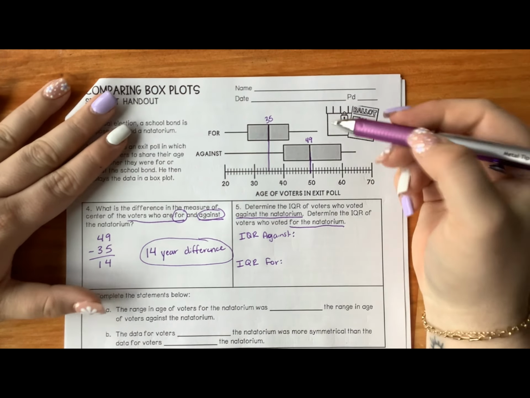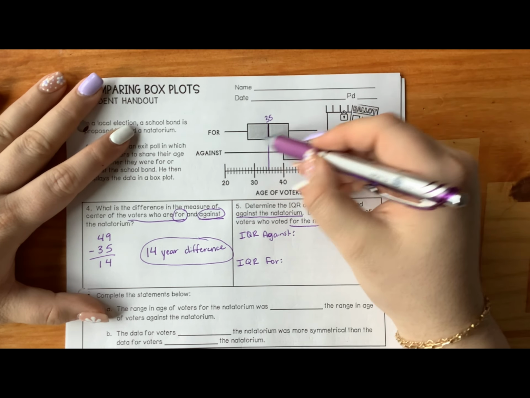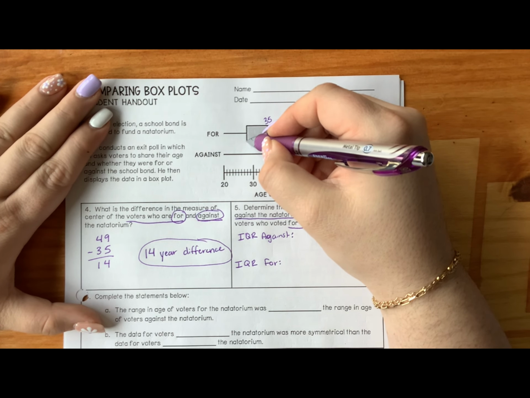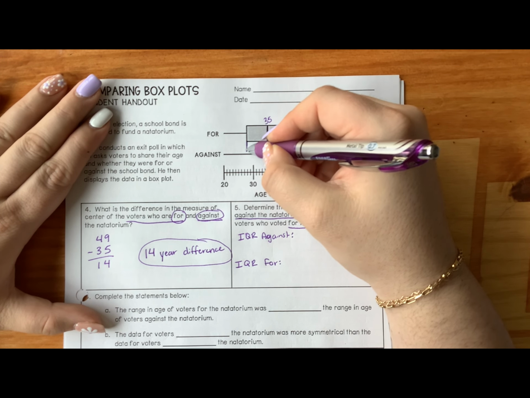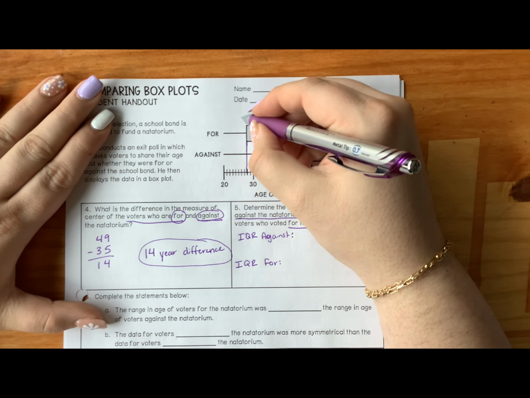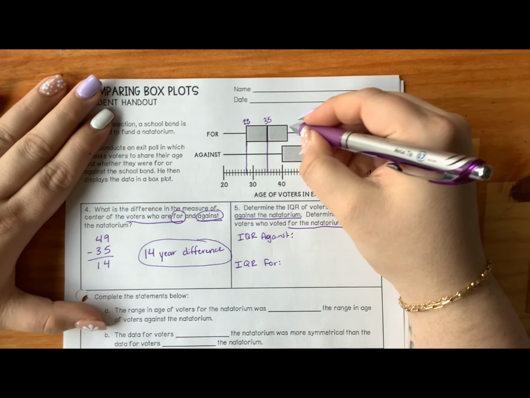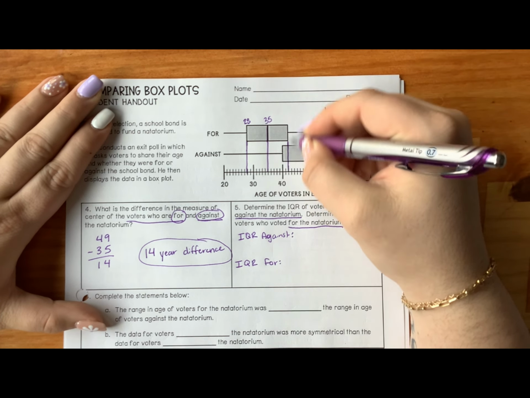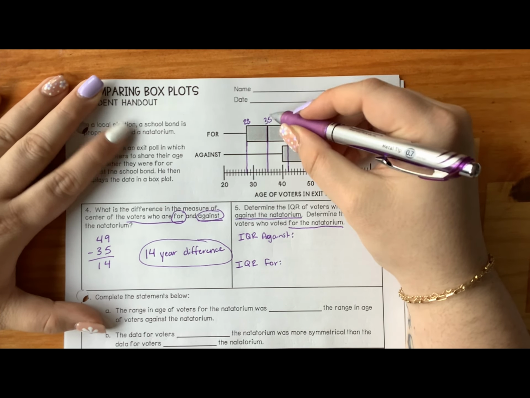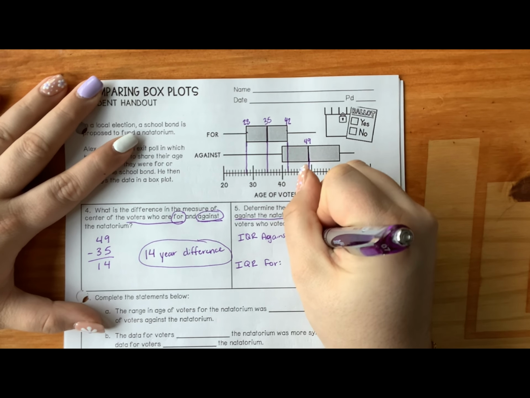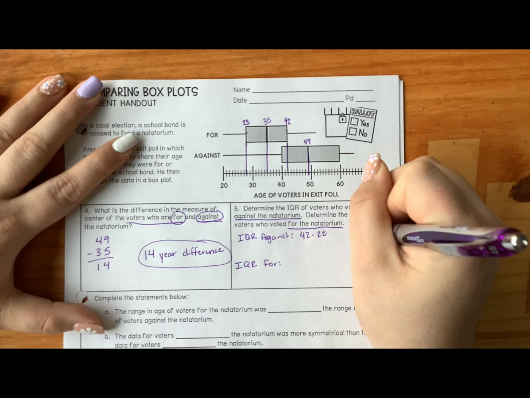So the interquartile range, that's this shaded box. That's in the box plot, that is our box. What is between the two ends of the box? So for "for," I like to draw these lines down so that way I can see the numbers. We're gonna say this is 28 and 42. So IQR is Q3 minus Q1. So we have 42 minus 28.